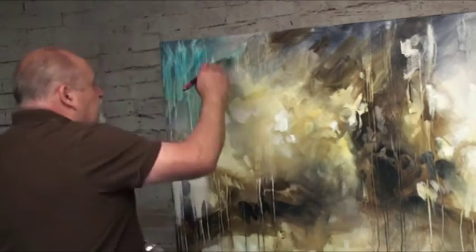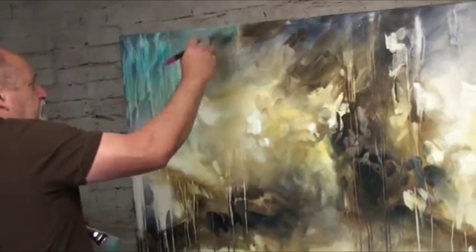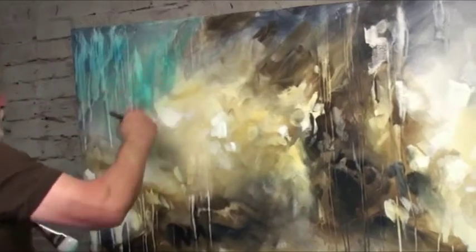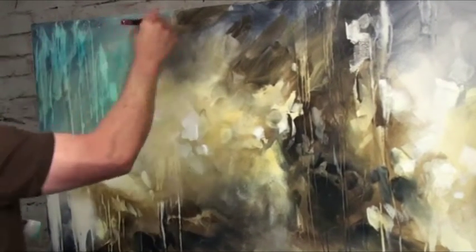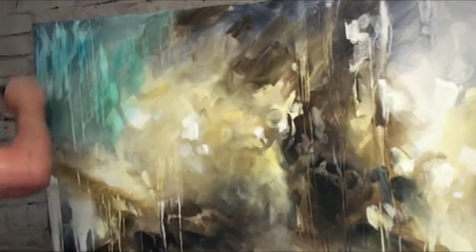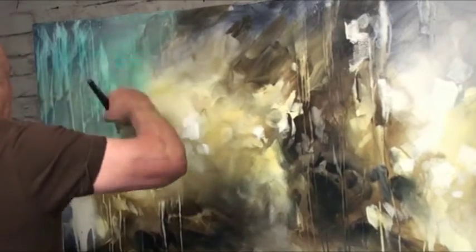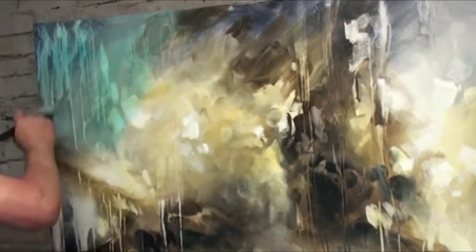Now you have to apply this nice and slowly, in thin layers. You're better off putting on more layers than blasting it all at once with color, and then you start covering up what's underneath.